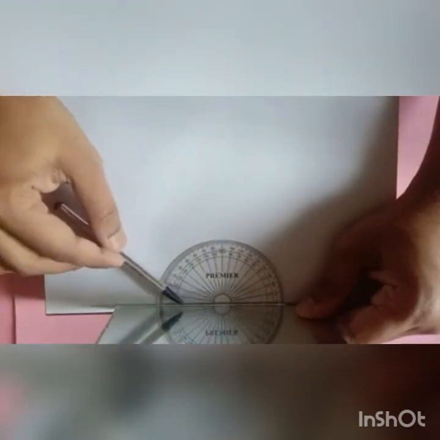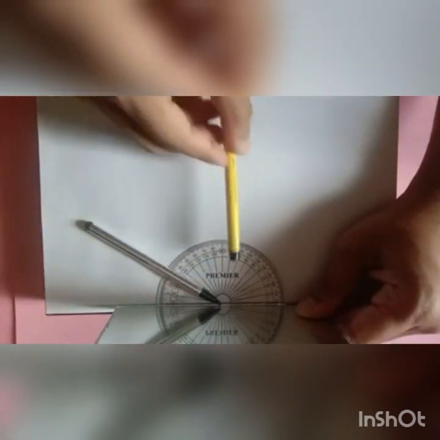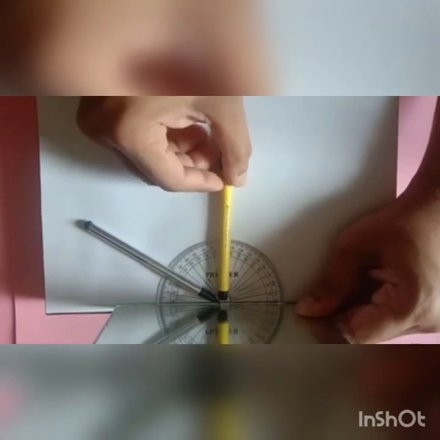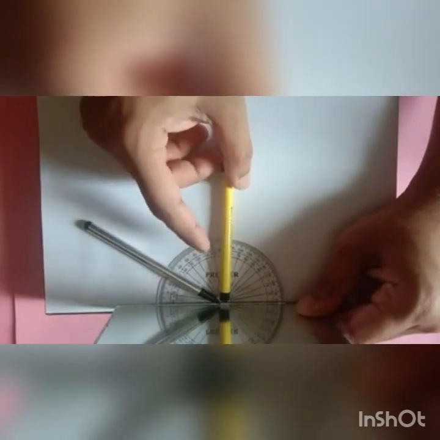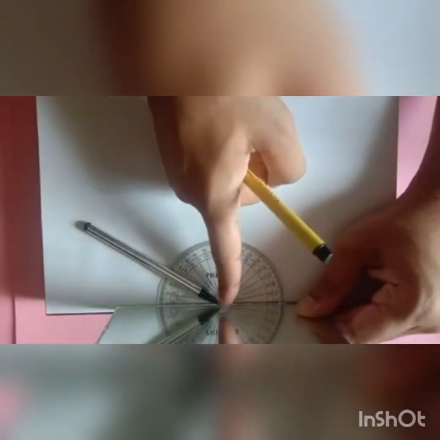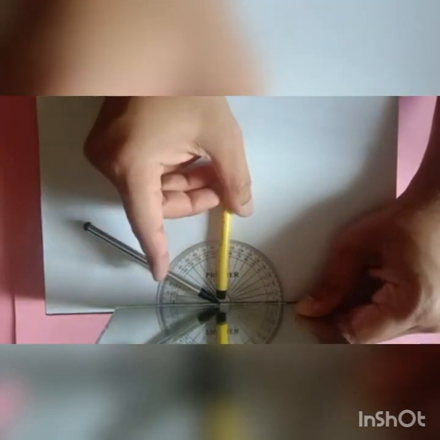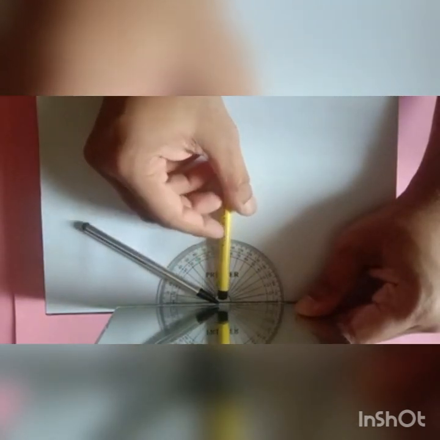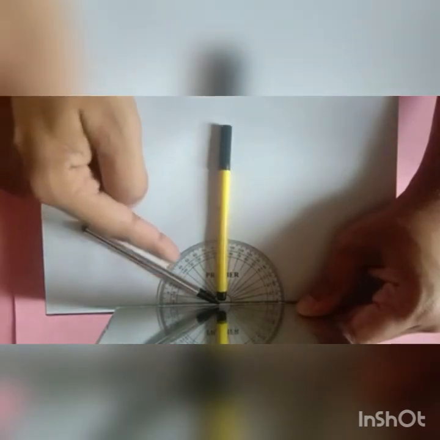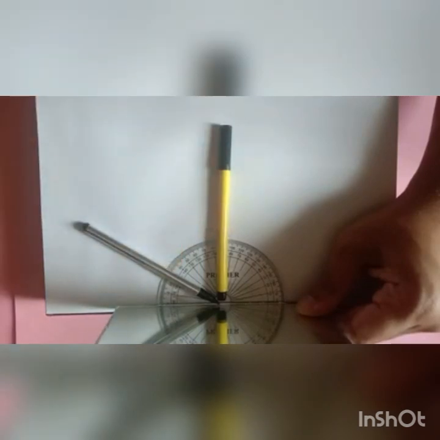So this is our incident ray, that is our point of incidence, and perpendicular to the mirror there is always a normal. The normal will always pass through 90 degree, because from here the perpendicular line passes through 90 degree. So this is our normal. This is 30 degree, this is 90 degree, so this angle is 60 degree. So the angle of incidence is 60 degree.